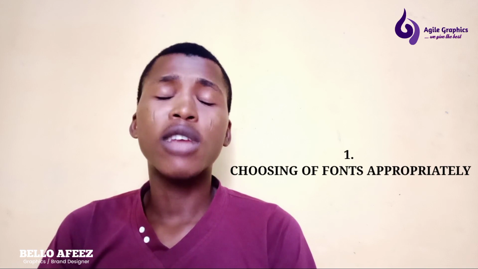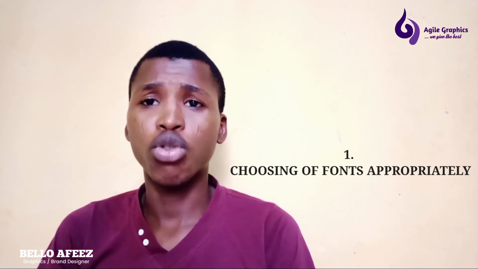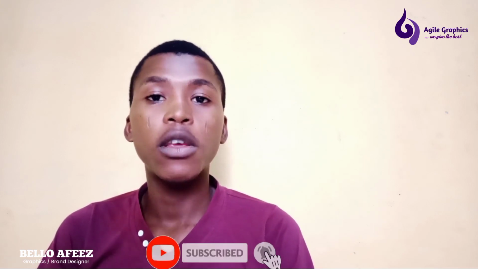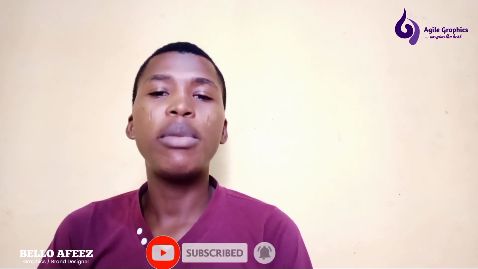The first one is choosing fonts appropriately. Different fonts can convey different moods and emotions. I said fonts have emotions and feelings. So it's in your power to search for the emotions and feelings of the font you are using currently.